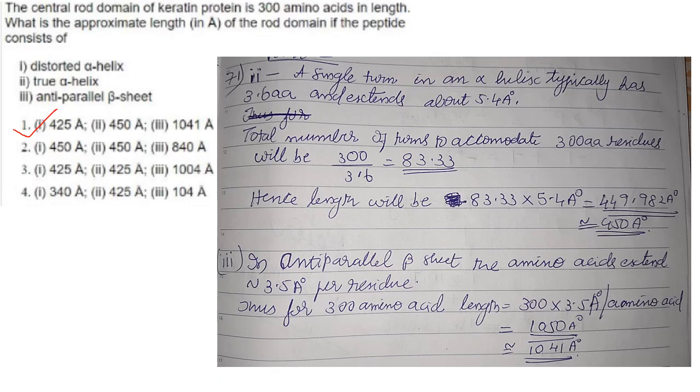Coming to the first question. The central rod domain of keratin protein is 300 amino acids in length. What is the approximate length in Angstrom of the rod domain if the peptide consists of distorted alpha helix, true alpha helix, or antiparallel beta sheet? So keratin protein is 300 amino acids in length, and what is the approximate length of the rod domain if the peptide consists of true alpha helix? We will see that first.